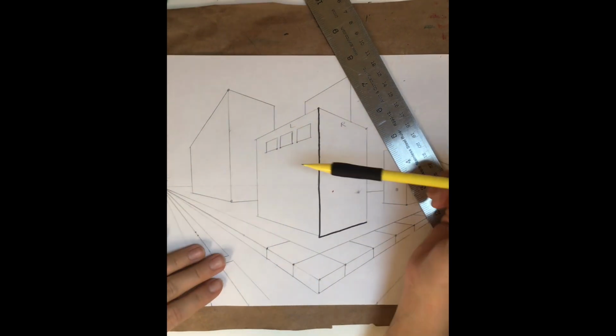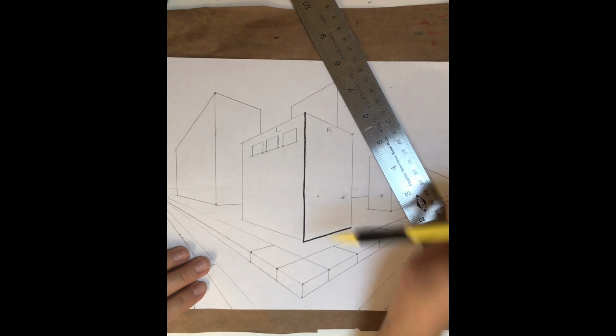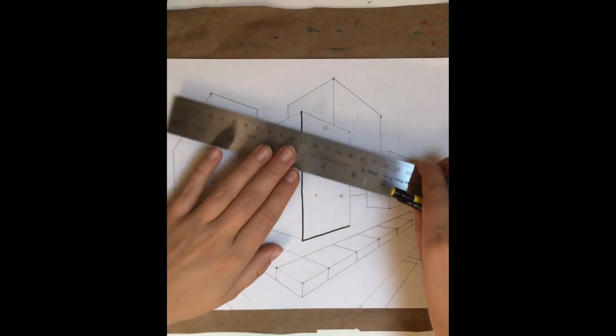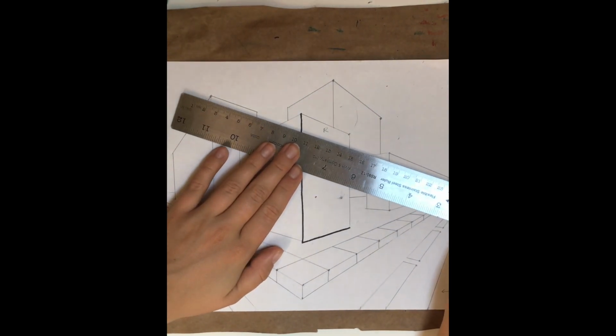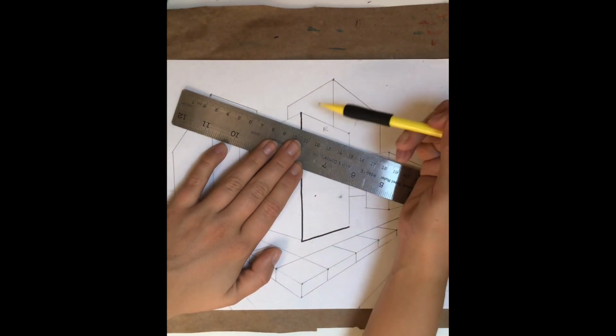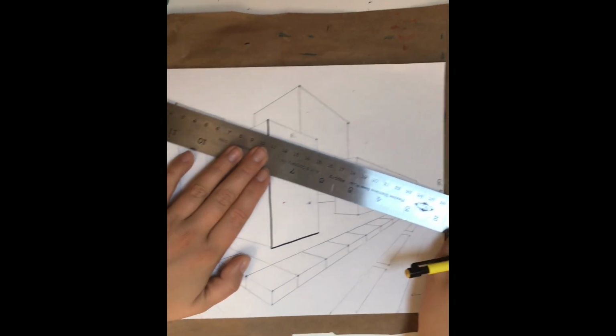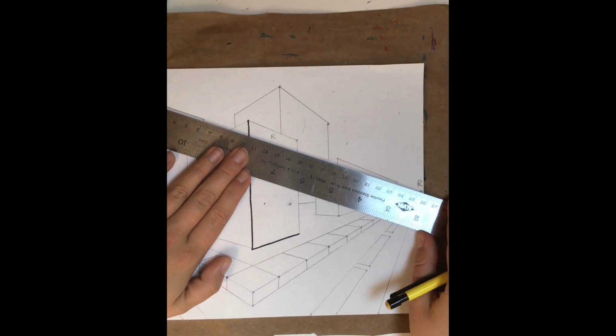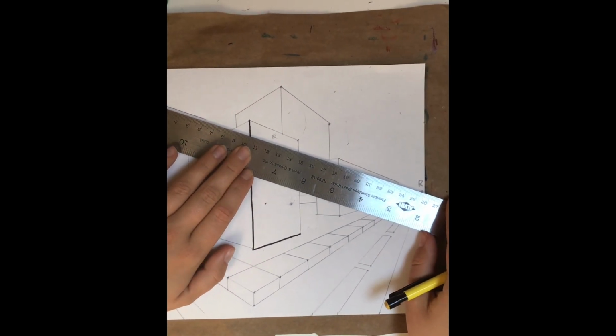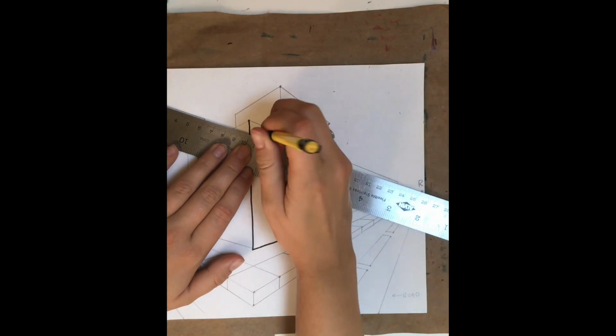Now as I mentioned earlier, if you wanted to make a really big window, let's go to the right side. So once again, I don't have a measurement. I just come off of the roof a little bit to start my window, and then it goes to the vanishing point. So make sure that it's always, always, always going to the vanishing point. We've talked about this a bunch. That is the most important part.